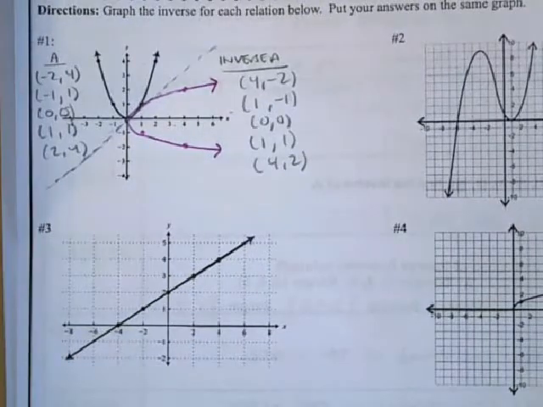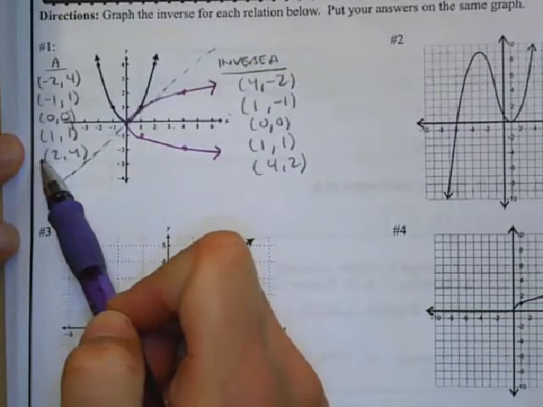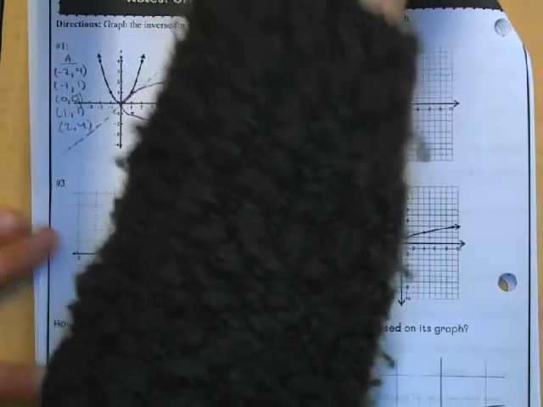So I'd like you guys to go ahead, write down your original points, write down your inverse points for the next 3 graphs, and actually graph the inverse of each of these functions.